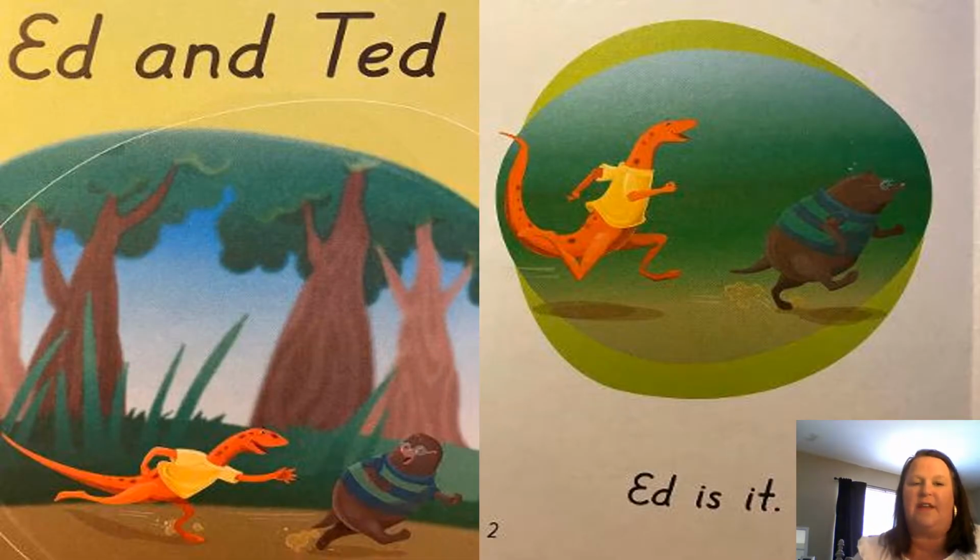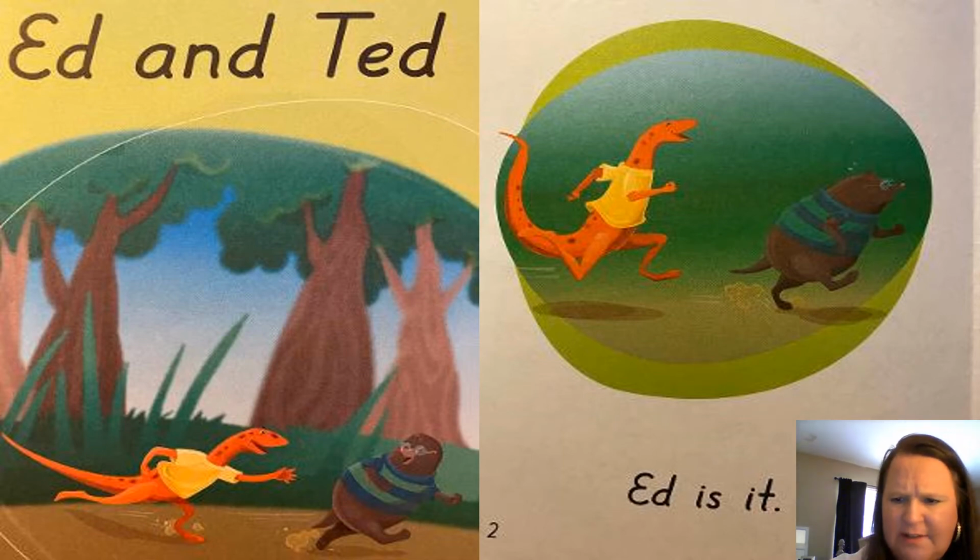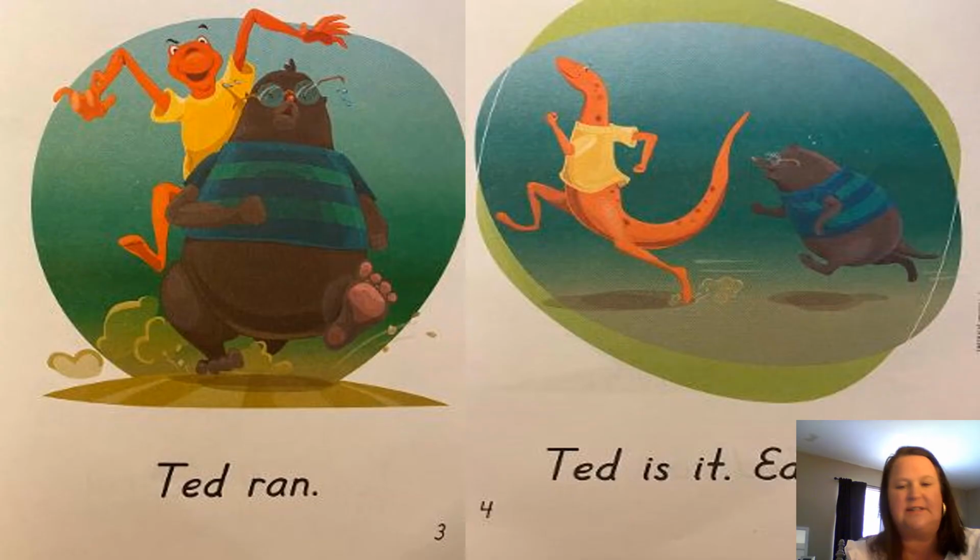All right, get your readers out. This week we're gonna have a story about, I really can't tell if that looks like a mole and a lizard, I think. And their names are Ed and Ted. The title of our book is Ed and Ted. The first sentence says Ed is it. So they're playing a game of tag.